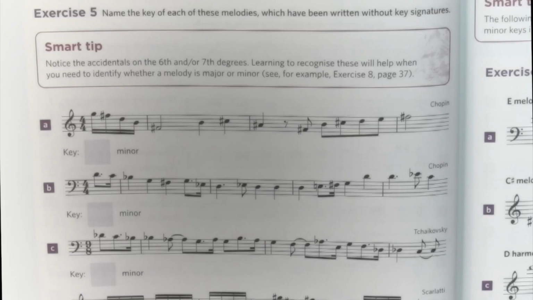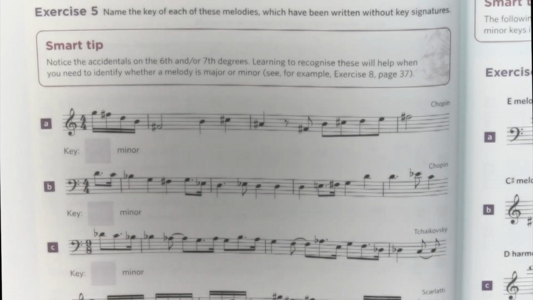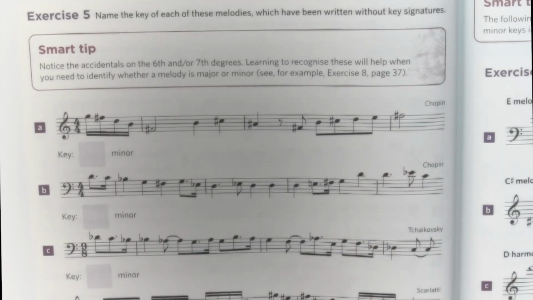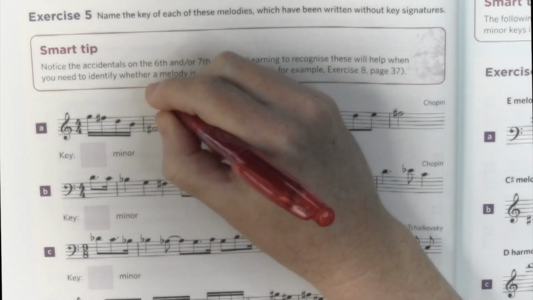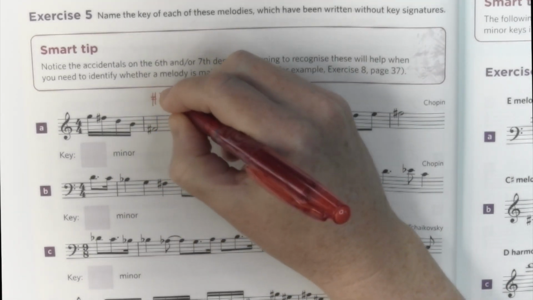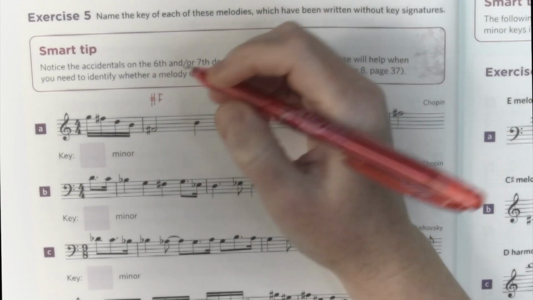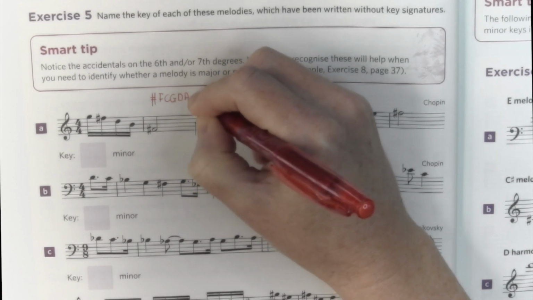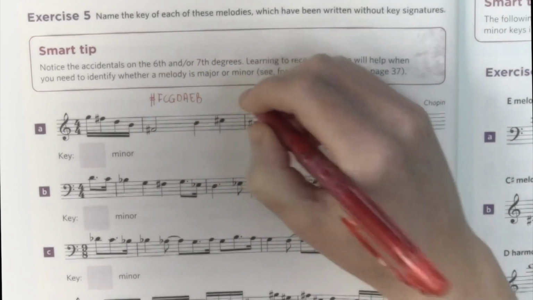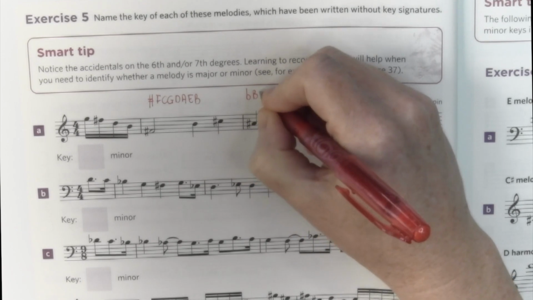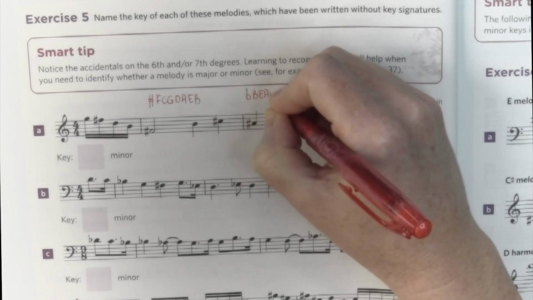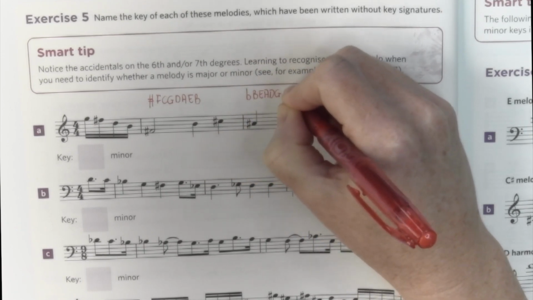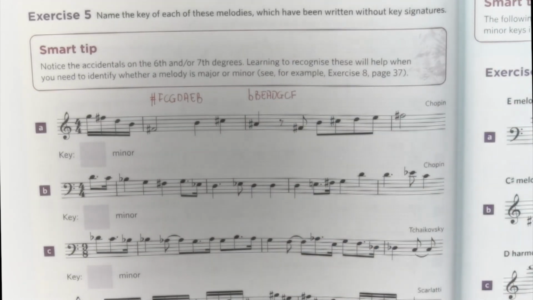Exercise 5. In this question, we need to write the key, the name of the key. Okay, I think we just need the order of sharps and flats. As you can see, it is very important, especially with scales. Fa, do, sol, re, la, mi and si. And the flats are si, mi, la, re, sol, do and fa. Perfect.